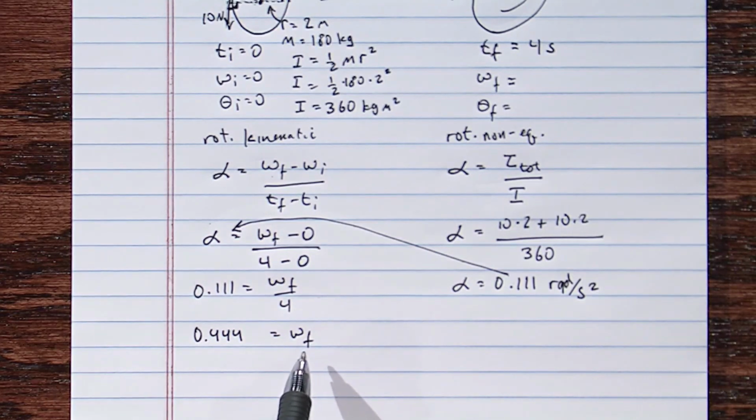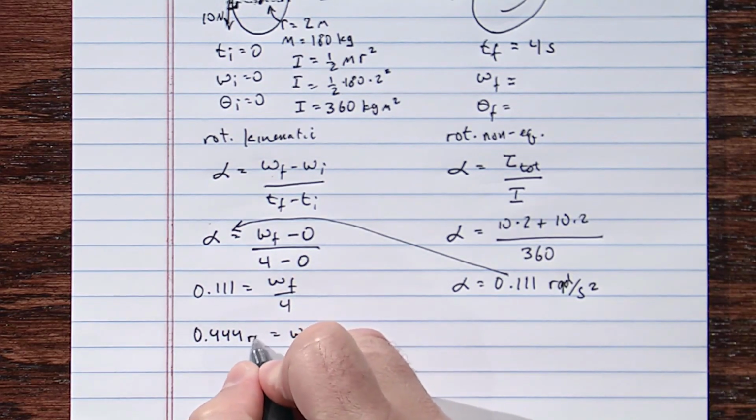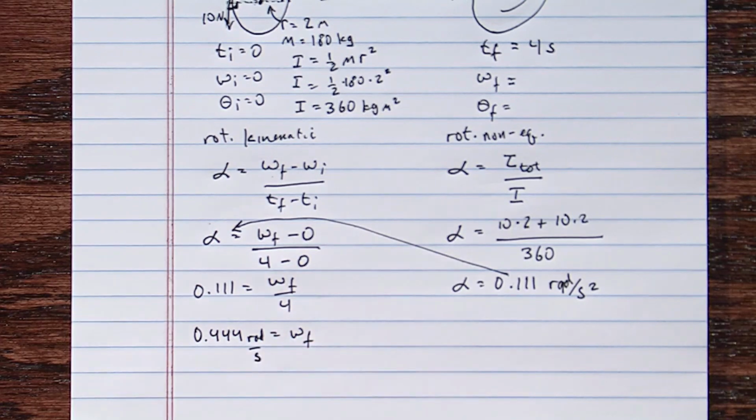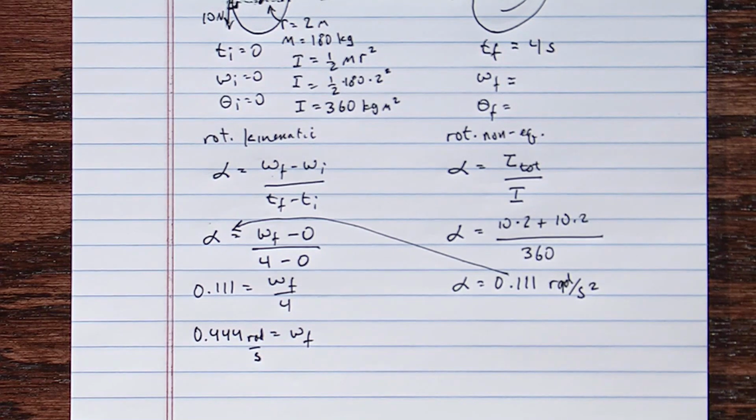And we're dealing with angular velocity, so that must be radians per second. So the angular velocity, or the rotational velocity of the merry-go-round after 4 seconds is 0.444 radians per second. And that answers the other question that we were asked.